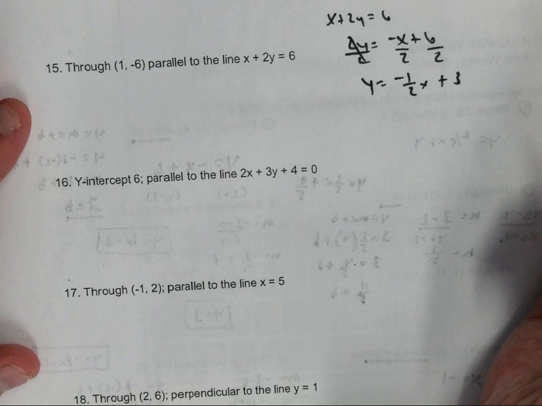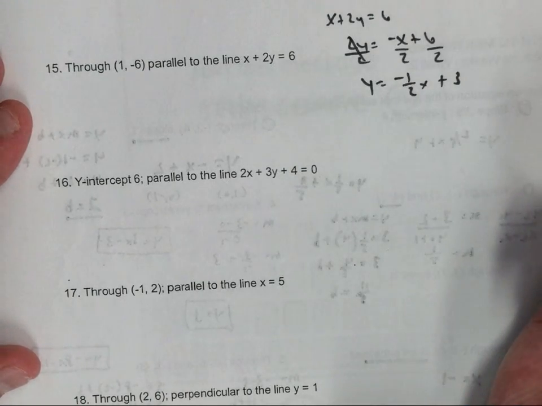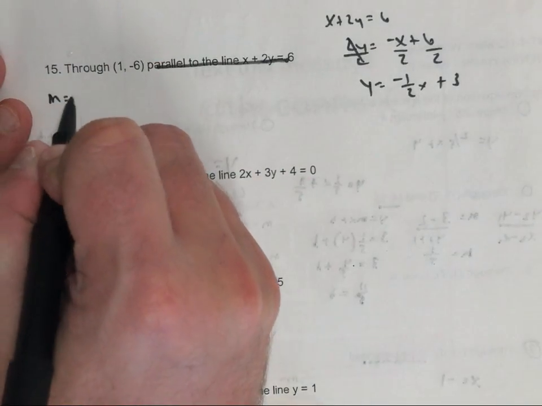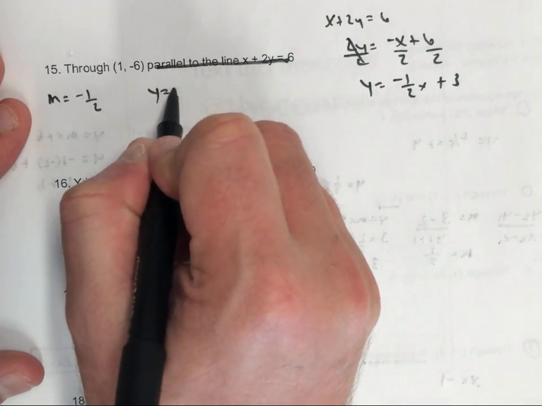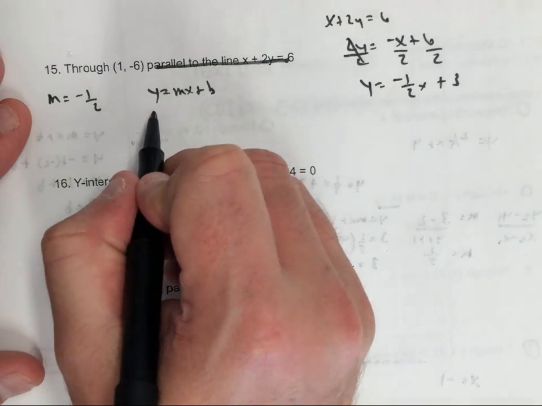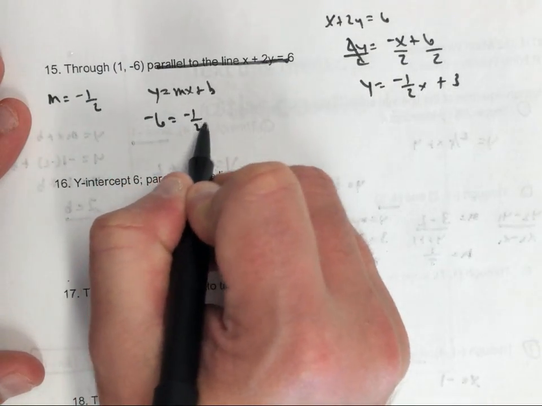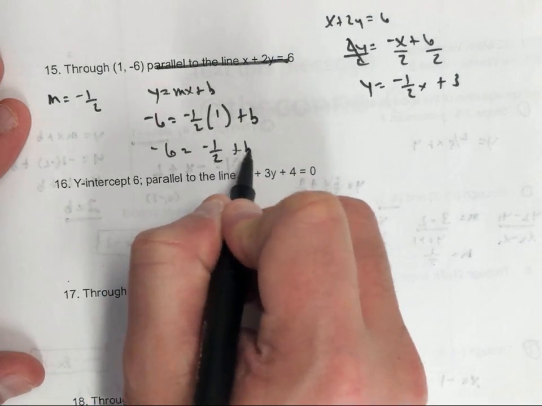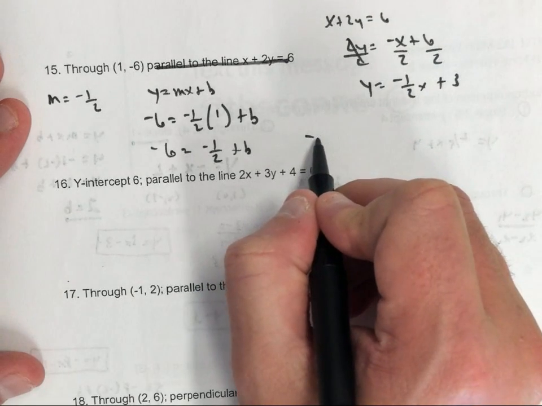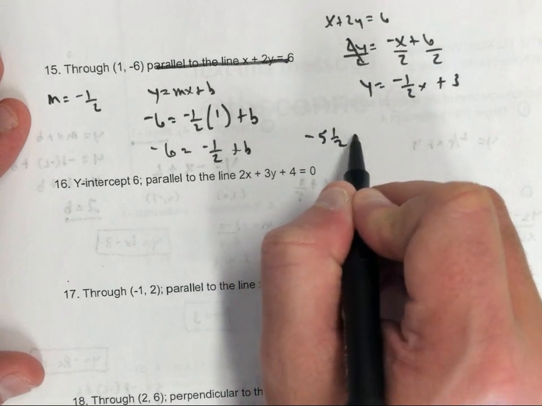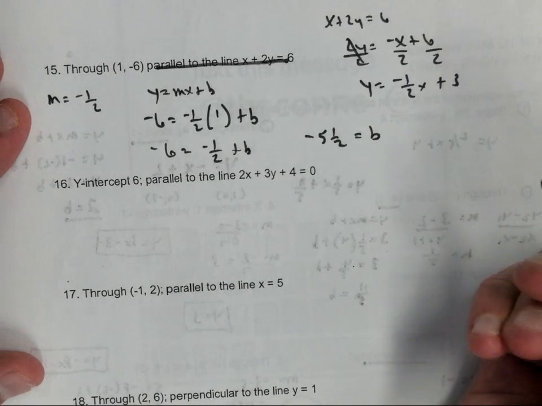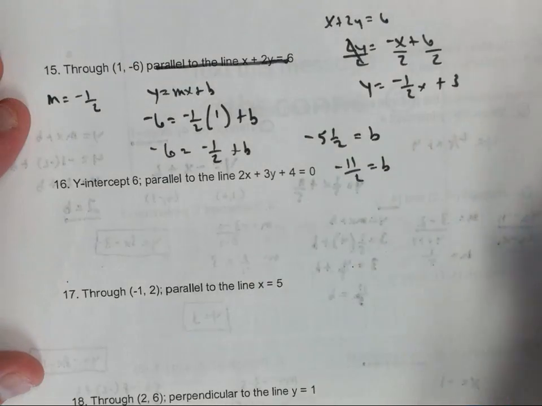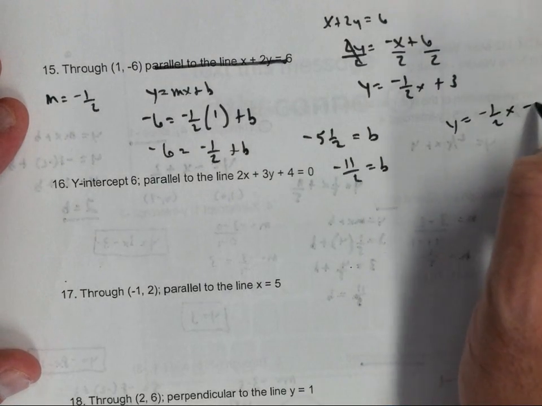Now, my slope is what here? Negative 1/2. So I'm done with that part. I use that, so m equals negative 1/2. Now I'm going to use y equals mx plus b. My y is negative 6, my m is negative 1/2. Negative 6 equals negative 1/2 plus b. Move that over, that's going to give me negative 5 and 1/2. I'm going to change that to an improper fraction, so it'll be negative 11 over 2. So y equals negative 1/2 x minus 11 over 2.